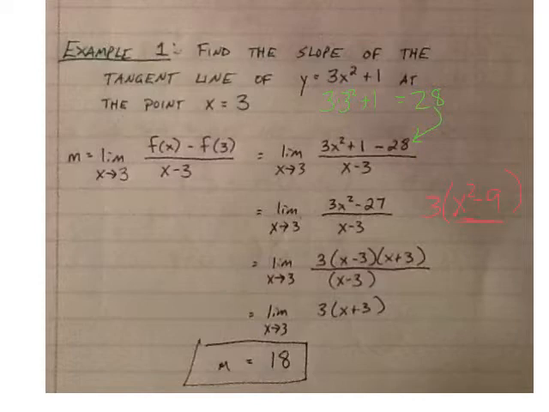And then I saw that difference of squares binomial, so I factored that. My x minus 3's cancel, and now I'm evaluating a limit that I can do by direct substitution. Plug the 3 in, and I get 3 times 6, which is 18.